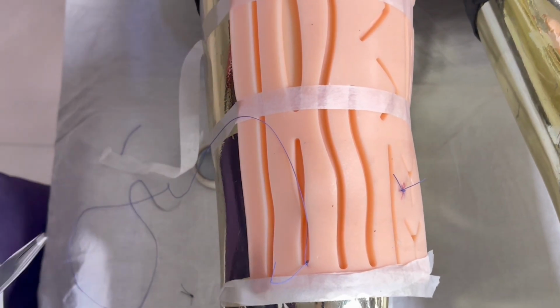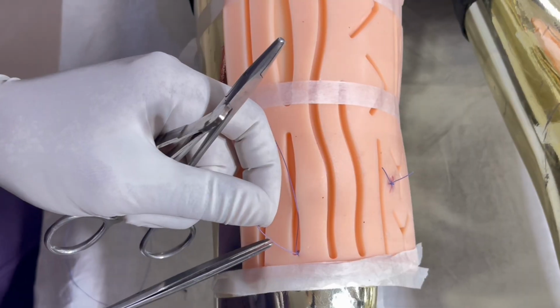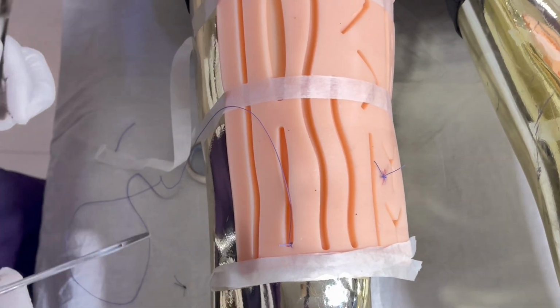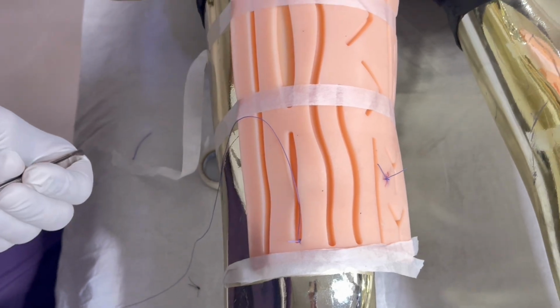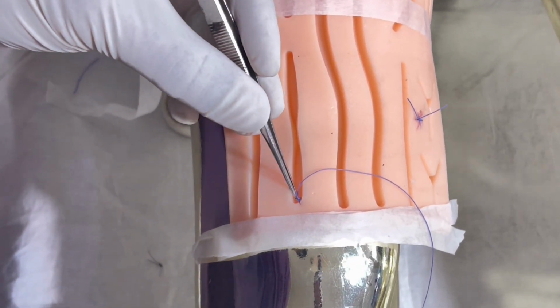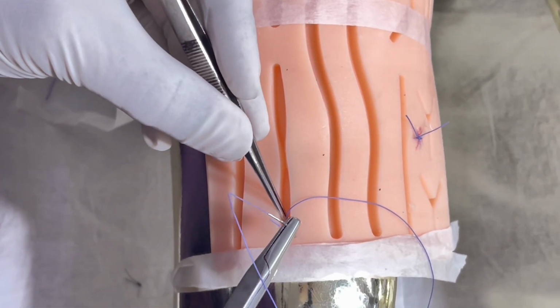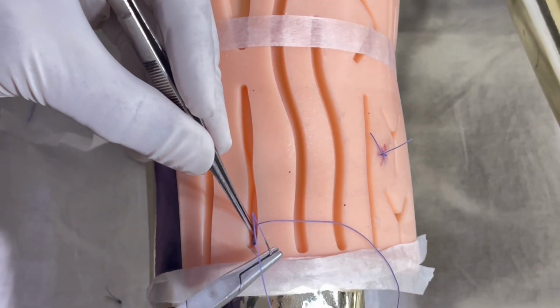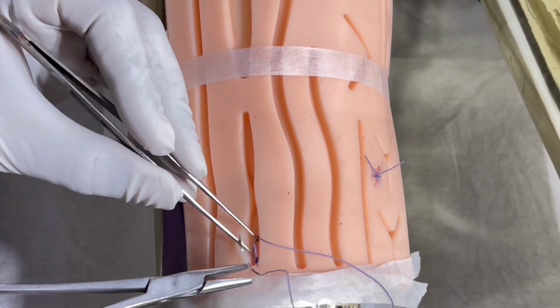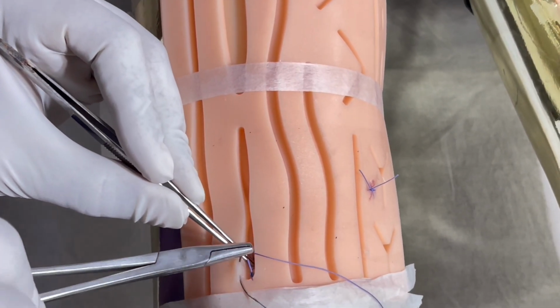So this end will be cut, and so this knot is going in. The stitch has to be taken in a subcuticular way.